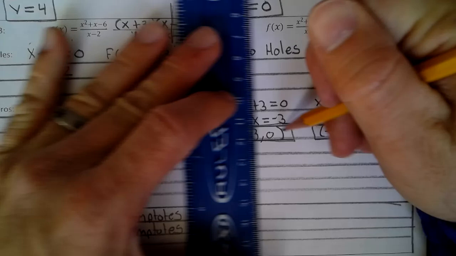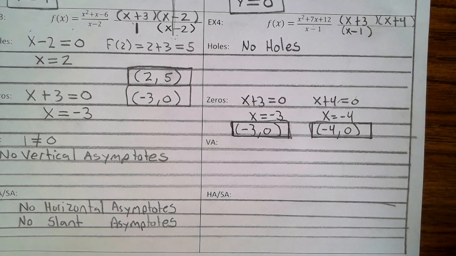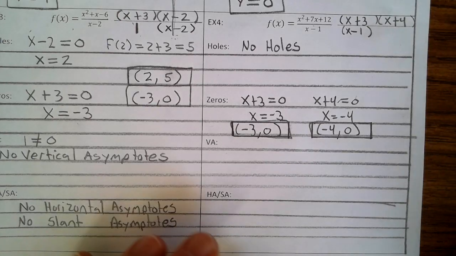All right, now for the vertical asymptote, you set the denominator equal to 0. So you set x minus 1 equal to 0. So x equals 1 is your vertical asymptote.